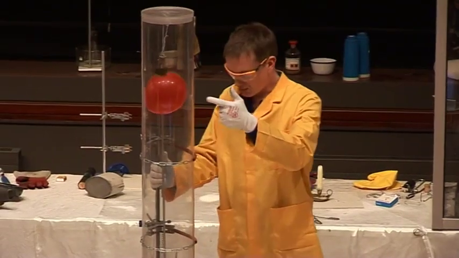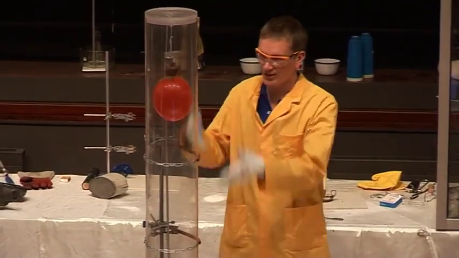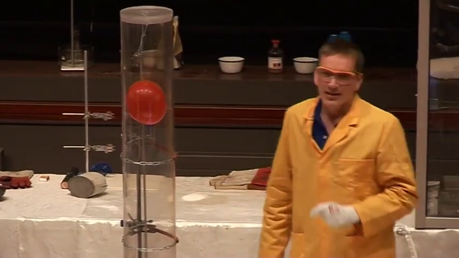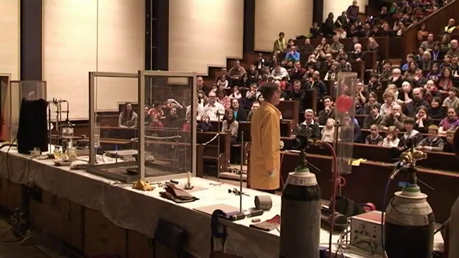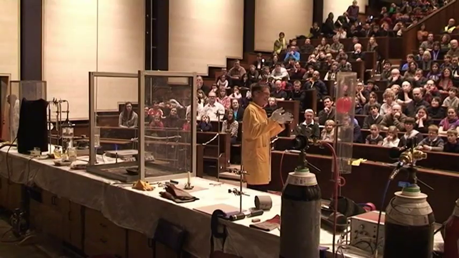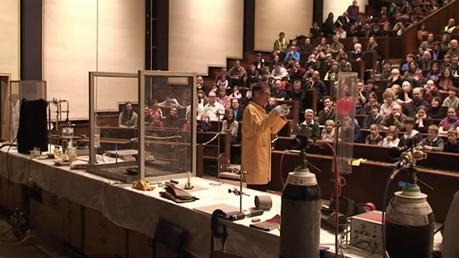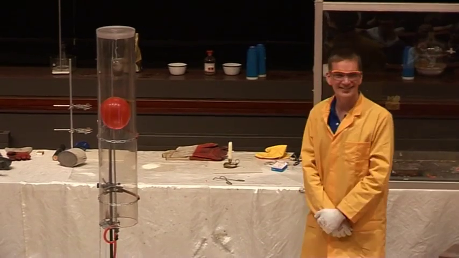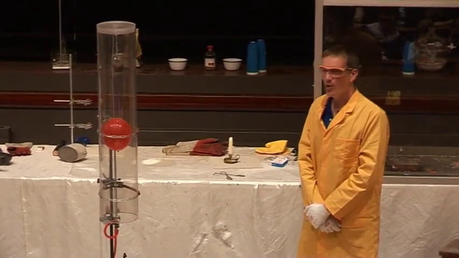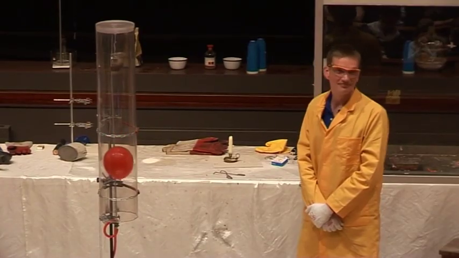Remember, the hydrogen balloon was in here, and the hydrogen balloon is floating merrily in the air. Now, I can make this balloon go down by magic. Watch this. See, watch this. It's going down any second. Oh, there we are. Look at that. See, magic. So why is this going down now?